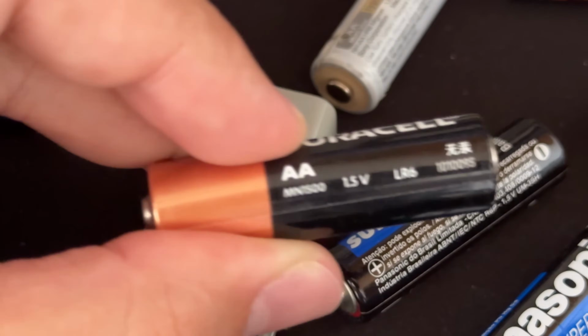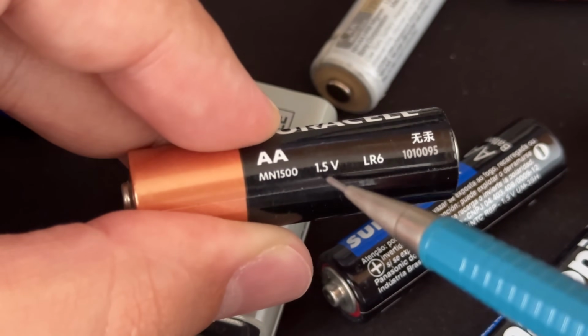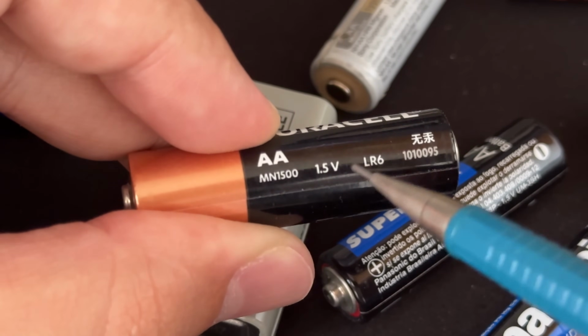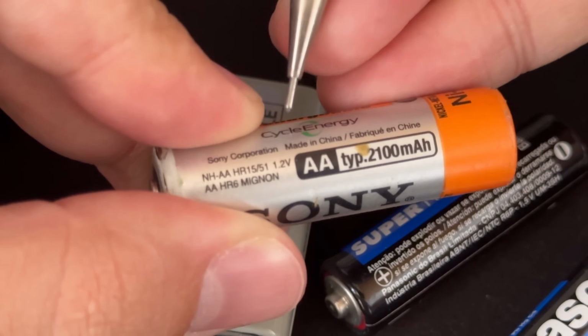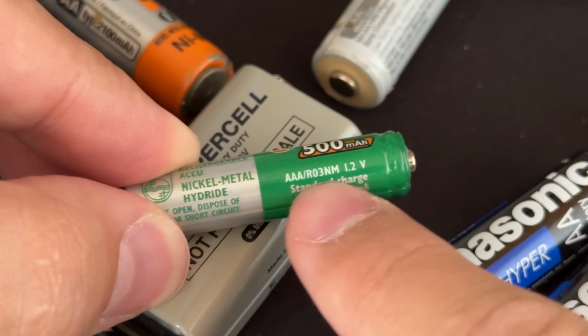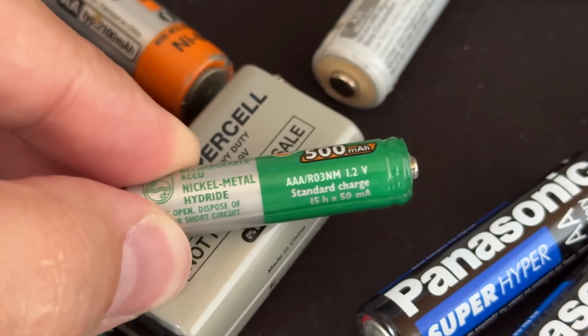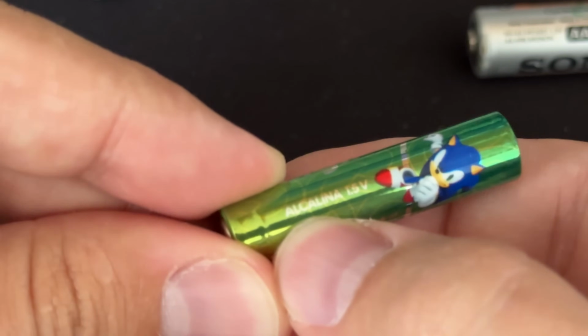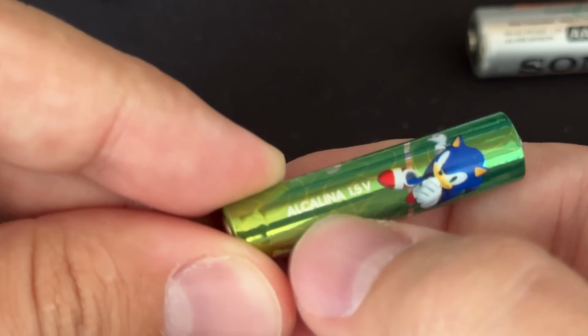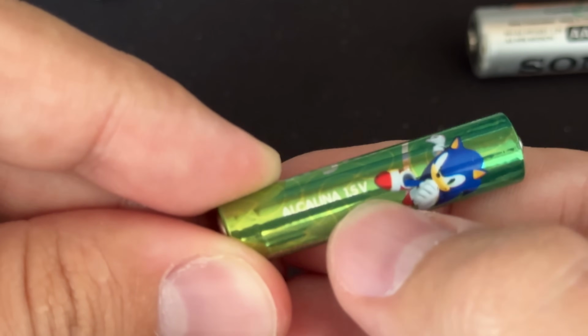Besides the size, there's another important number you need to know about batteries: the voltage. Most AAA, C, and D batteries provide 1.5 volts when they're new, but you can find rechargeable batteries that provide only 1.2 volts. That small difference of 0.3 volts might seem insignificant, but in some sensitive devices, like old digital cameras, this difference can affect performance.